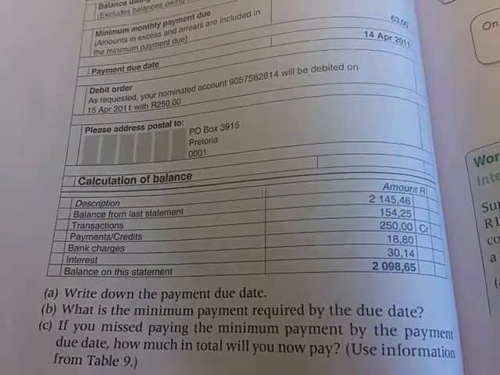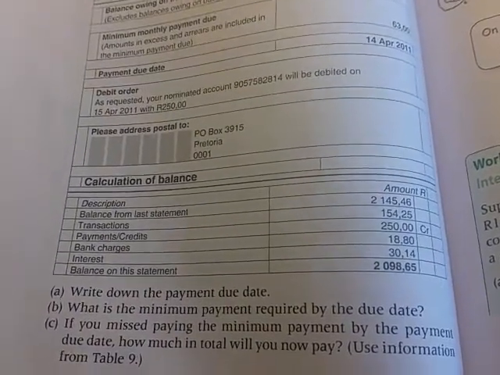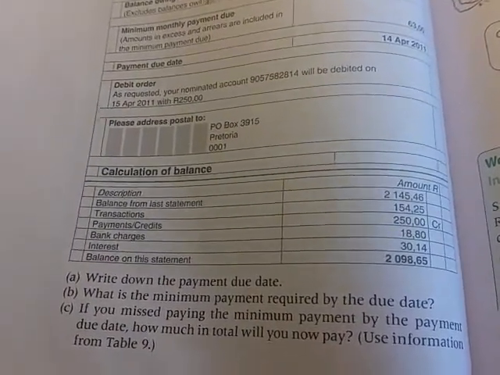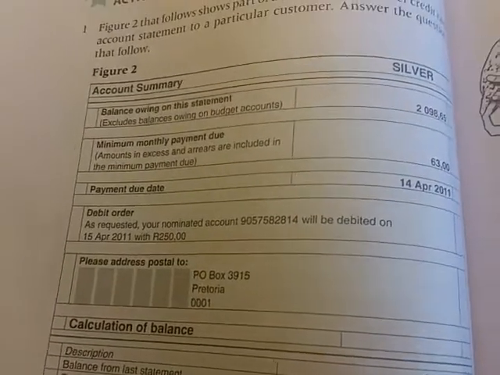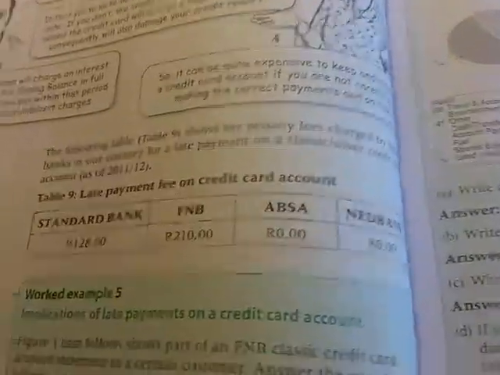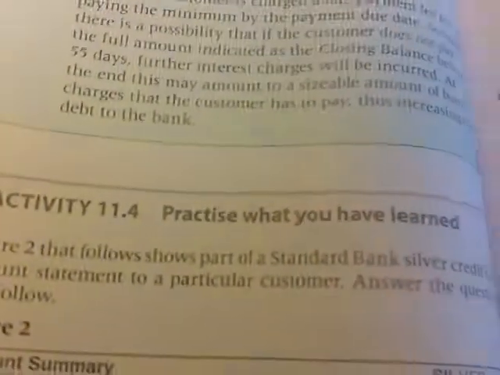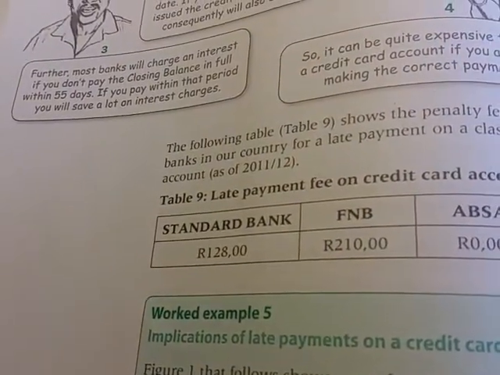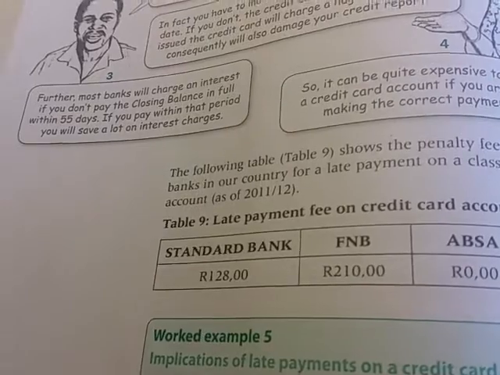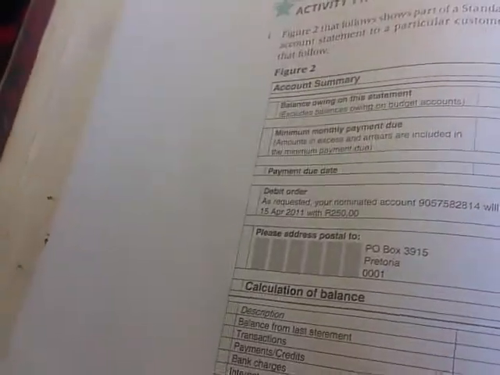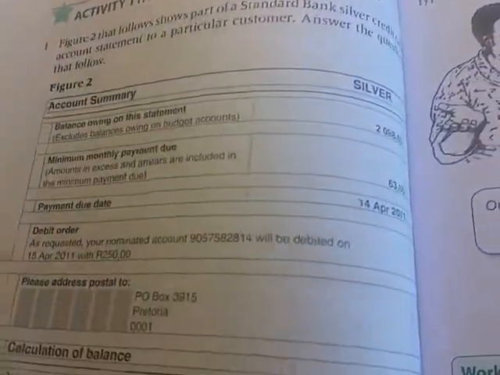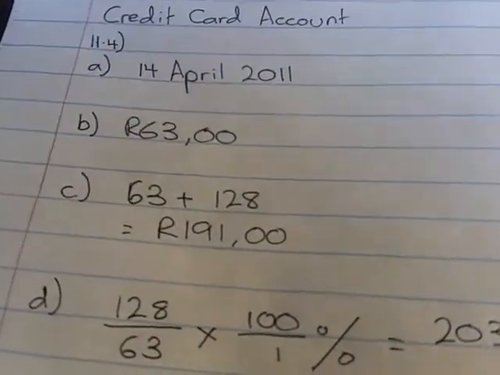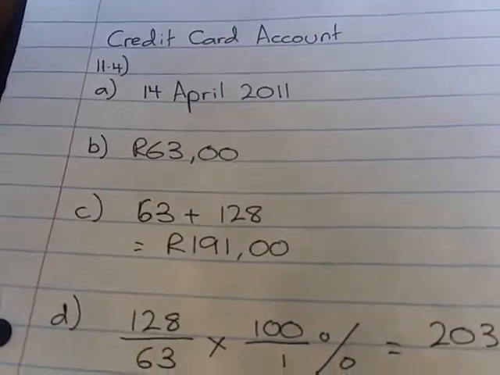If you miss paying the minimum payment by the payment due date, how much in total will you now have to pay? Use table 9. So we go back. Now remember, that was Standard Bank. So the addition that you'll be paying is an additional 128 rands. So therefore, the new payment will be 63 plus the 128, which will give you a new amount of 191 rands.